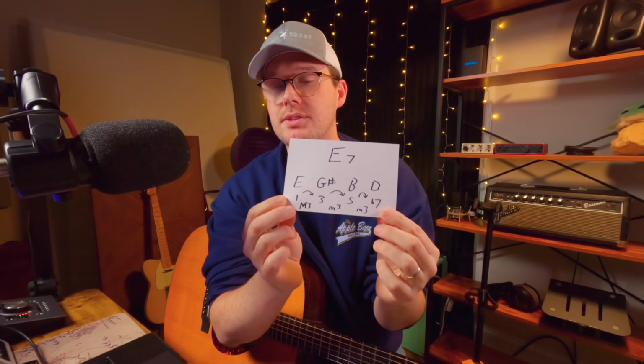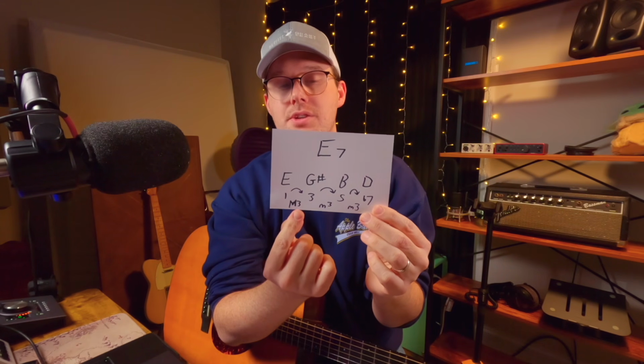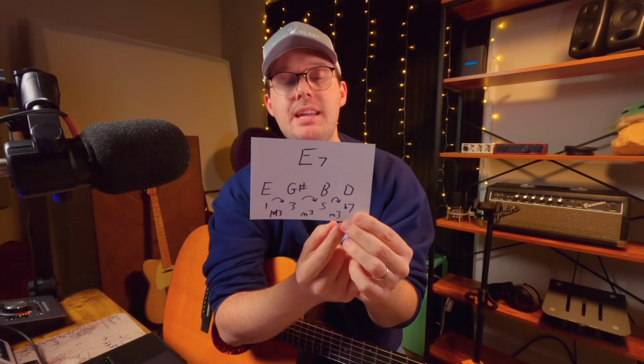This should be D sharp. Well, if you run across an E7 chord, make this whatever you like. If you have a major chord and you simply add a 7, by default, this is going to be referred to as a minor 7 interval. E to G sharp, that is a major third. G sharp to B is a minor third. B to D is a minor third.